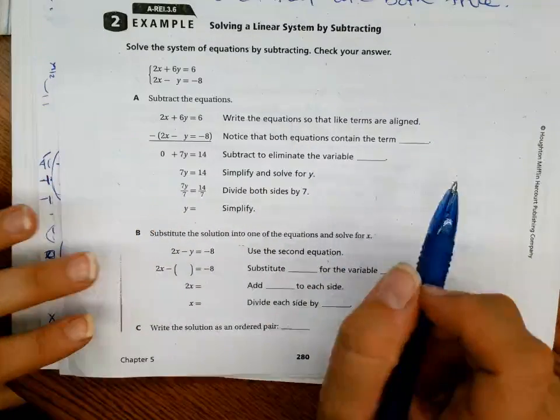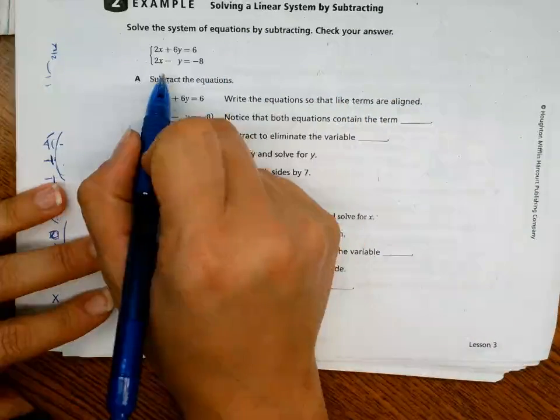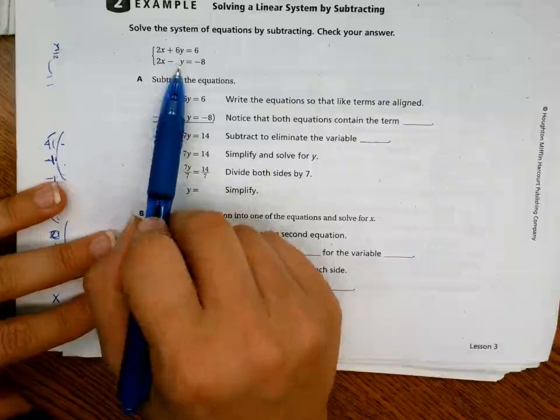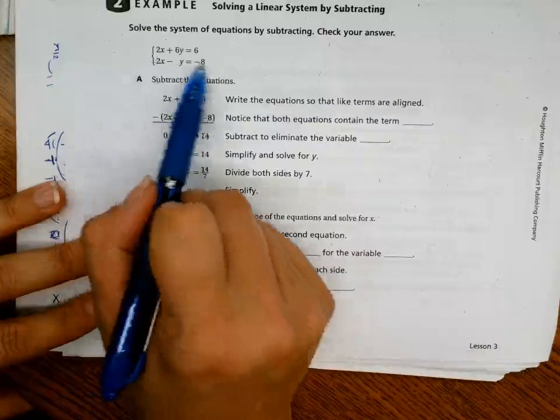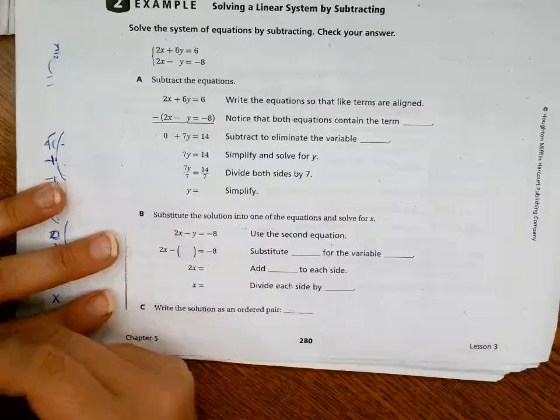Solve the system of equations by subtracting. Check your answer. All right, so we have to subtract because this is a 6 and this is a -1. There's nothing that's going to cancel out here, but these are both a 2. So if I subtract and I distribute a negative, then I would have 2x versus -2x, and I'd have something to be able to eliminate.